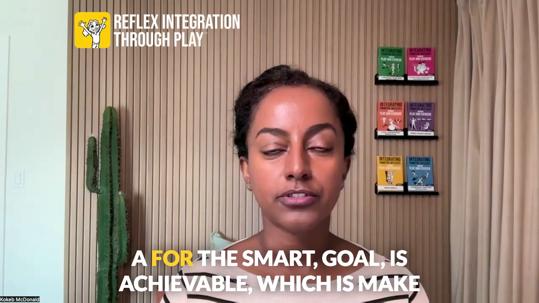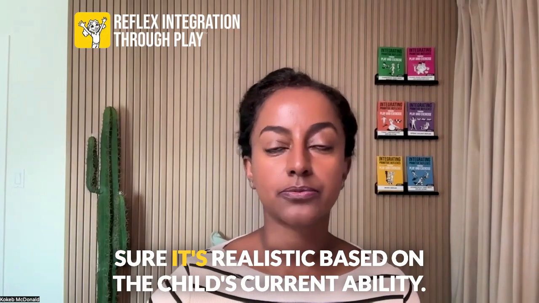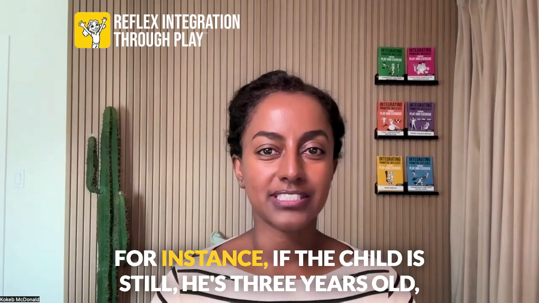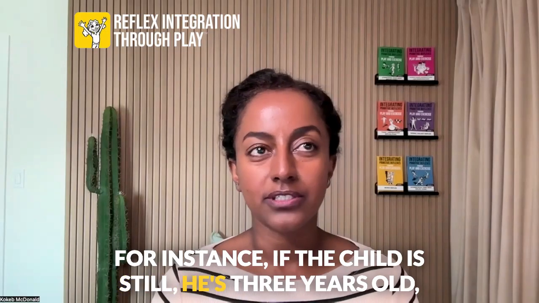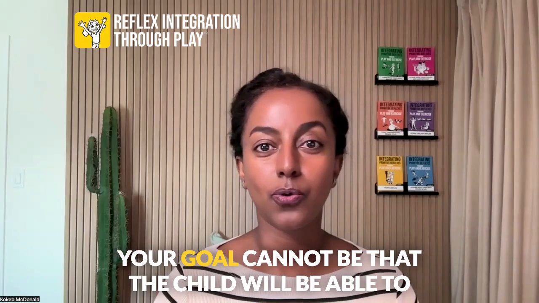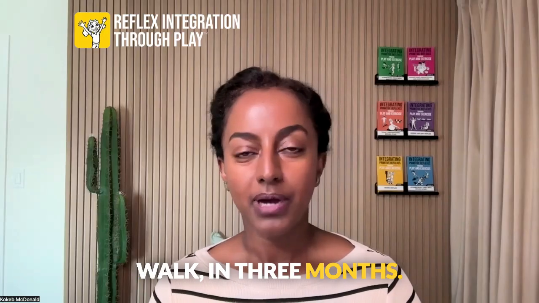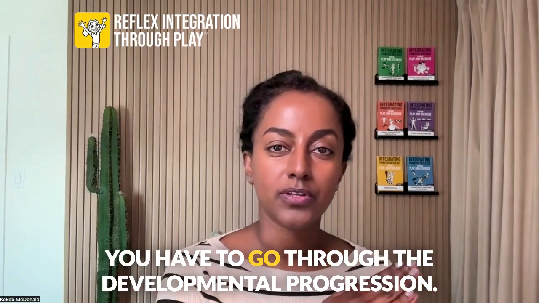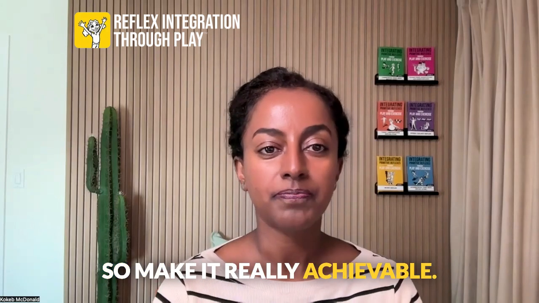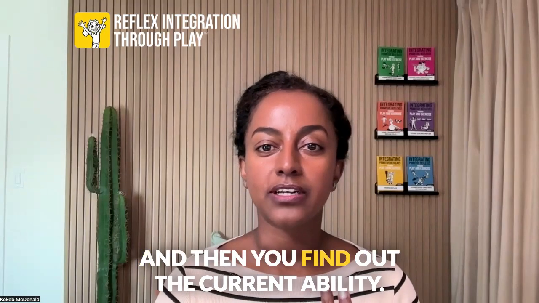And A for the SMART goal is achievable, which means making sure it's realistic based on the child's current ability. For instance, if the child is 3 years old and we want the child to walk, but he can't even sit, your goal cannot be that the child will be able to walk in 3 months. That's not realistic. You have to go through the developmental progression. So make it really achievable, and then you find out the current ability.